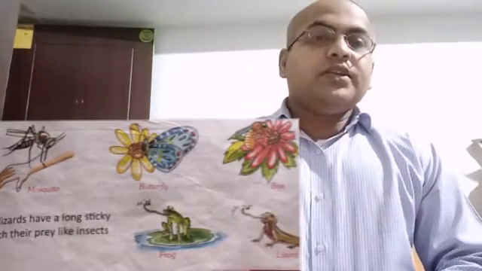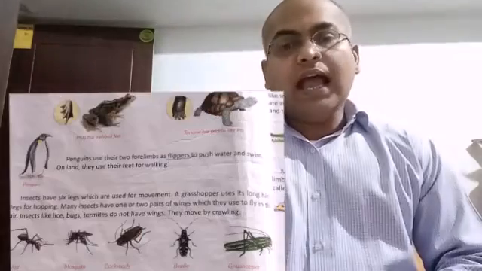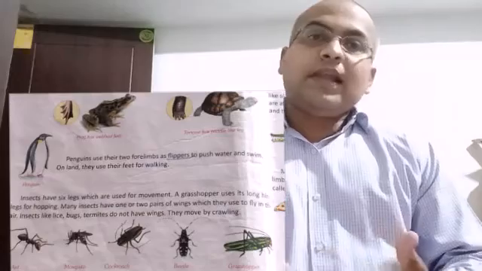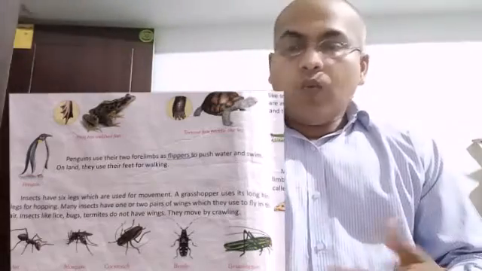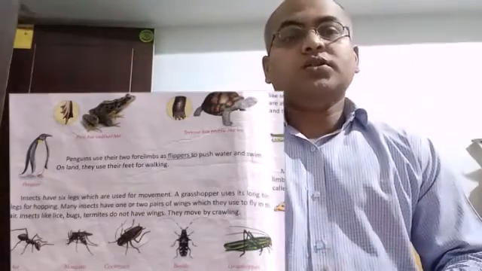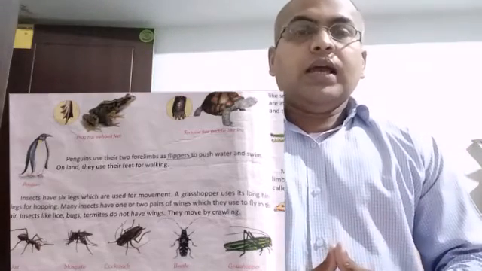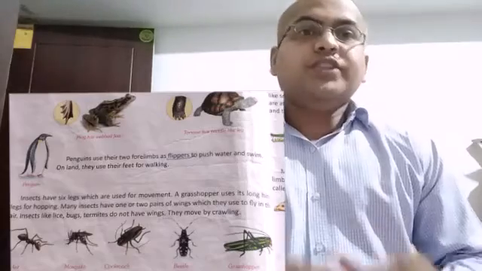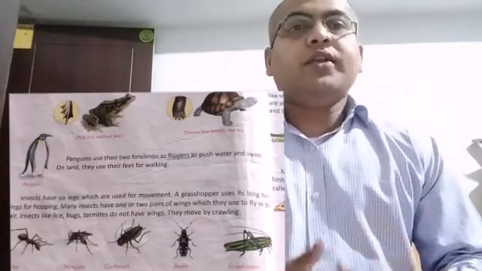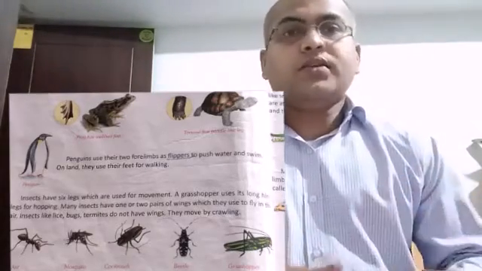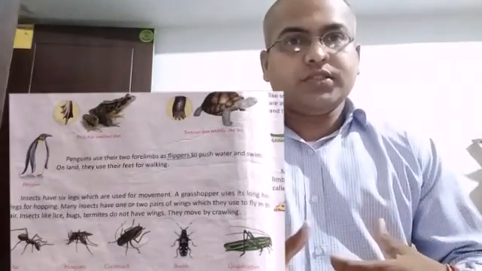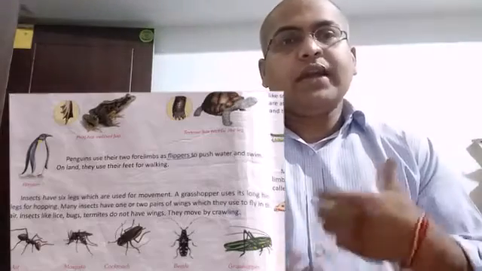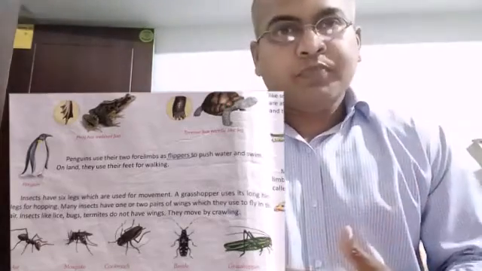Then comes the next animal, turtles. Turtles have paddle-like limbs by which they swim in the water, and these paddle-like limbs also help them to walk on the ground. Next come the frogs. Frogs have webbed feet, and with the help of these webbed feet they swim in the water and jump on the ground with the help of their strong hind limbs, means पीछे वाले पैर, strong hind limbs. With the help of that they jump from one place to another.